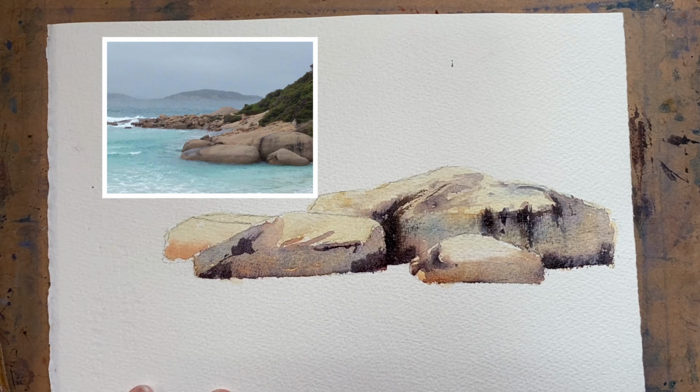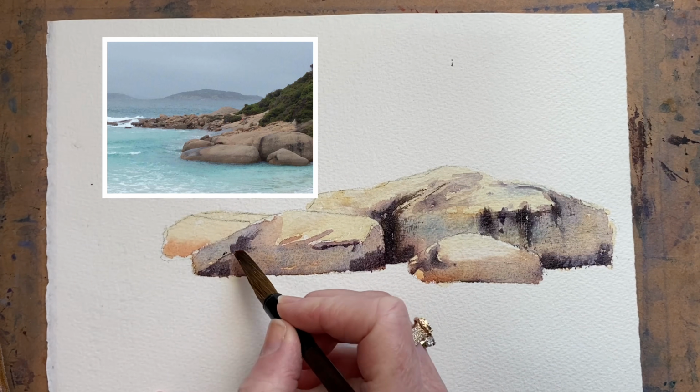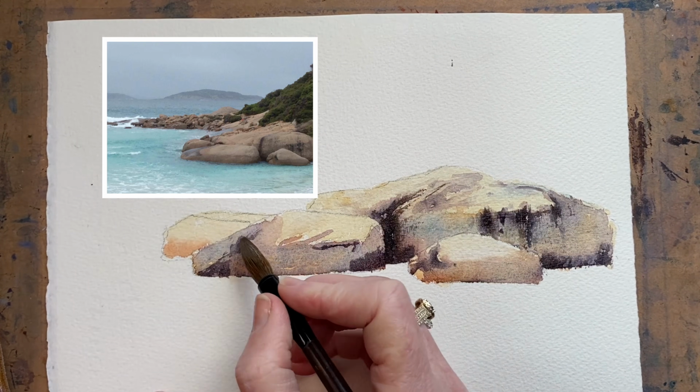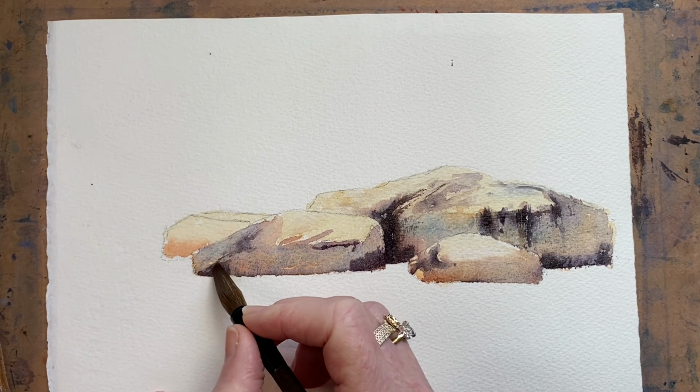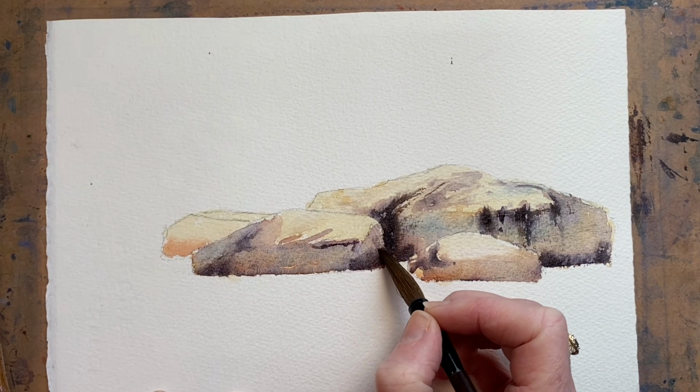Cleaning the brush, you can hear that hit the bottom of the water well. To fully clean the water out, fully clean the paint out, I'm not just dipping it and then putting a wet black pigment back on. I actually want to soften with clean water.